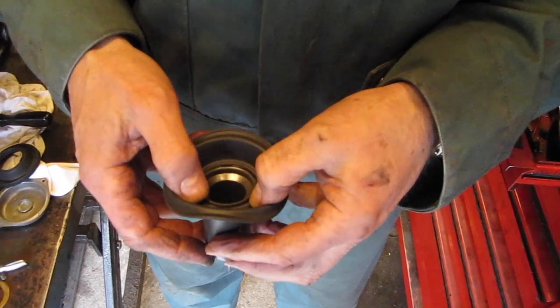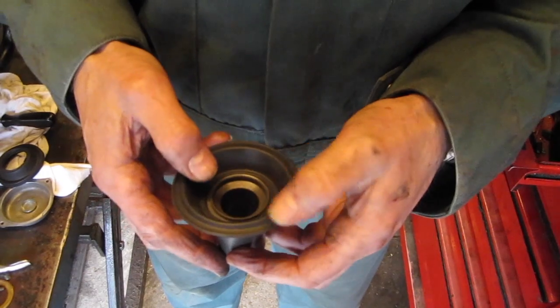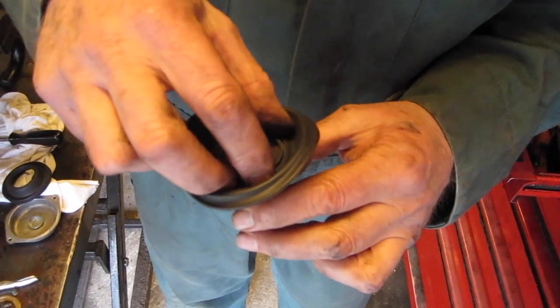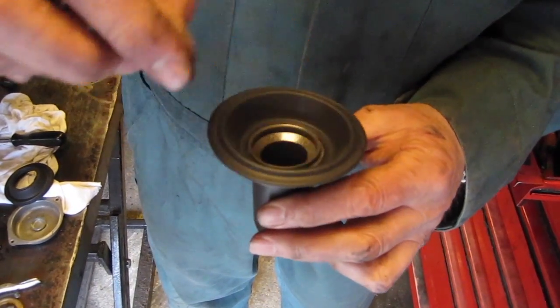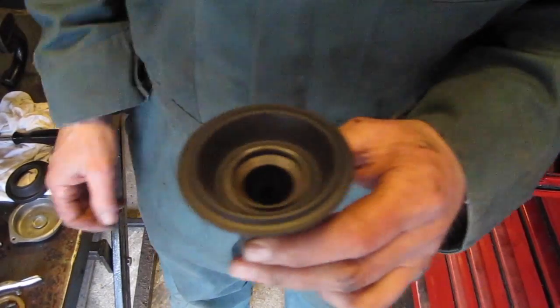Now, not all BMWs have this method of attaching the diaphragm, so this is an R80-7. We're going to get that to sit. Let's come out into the light, Tim. And get that to sit on there properly.